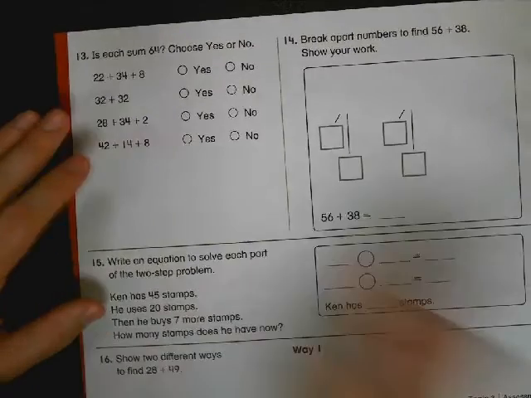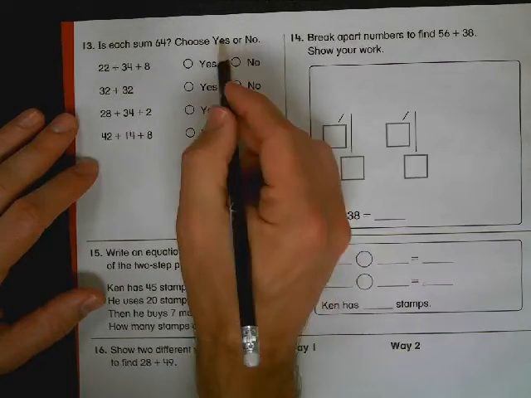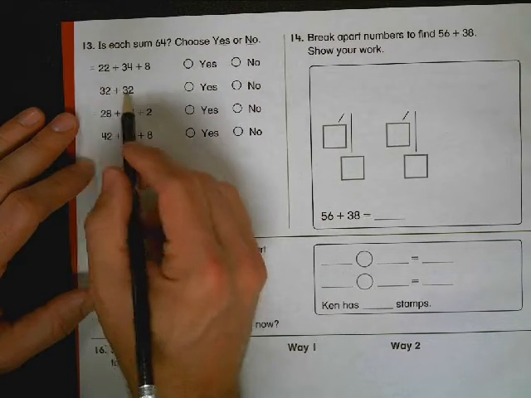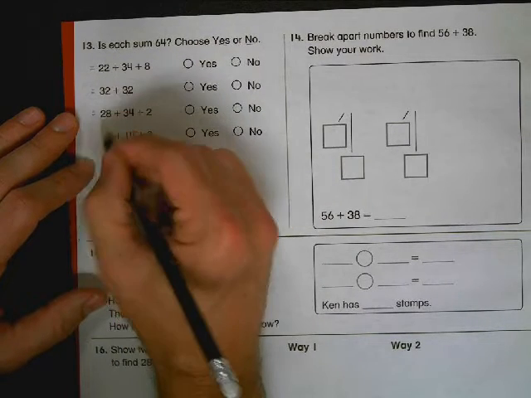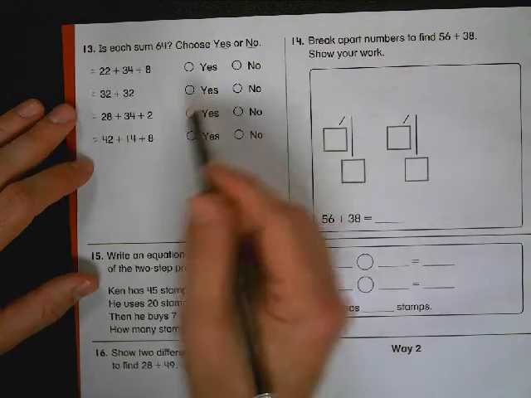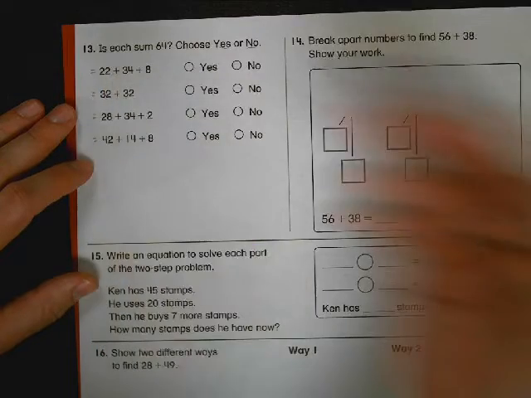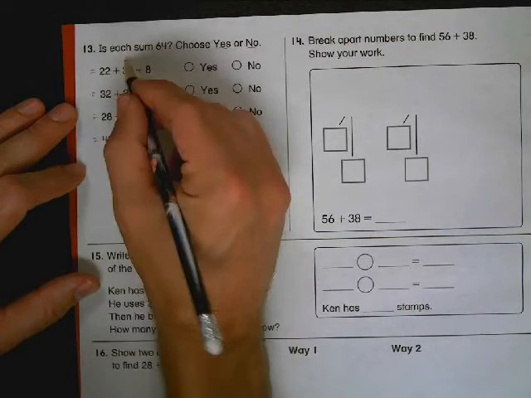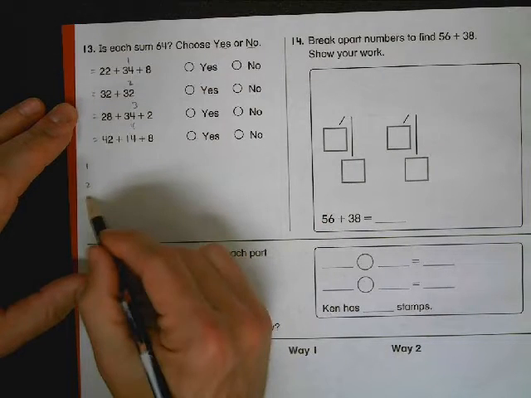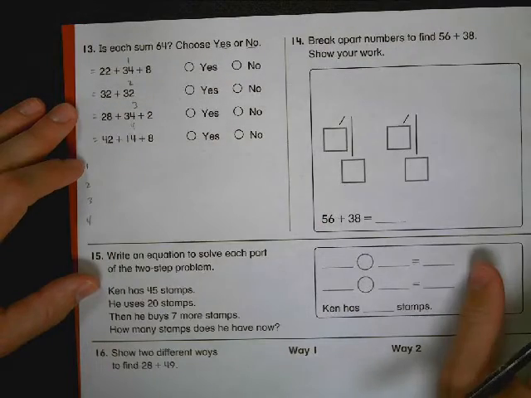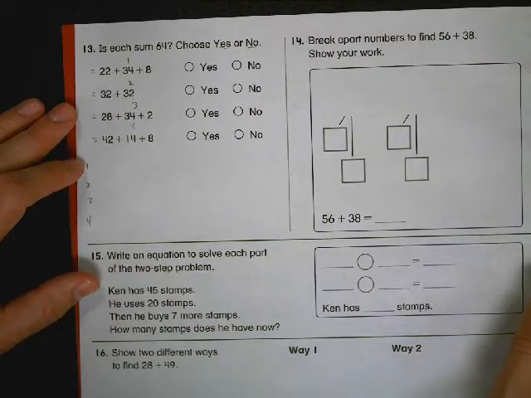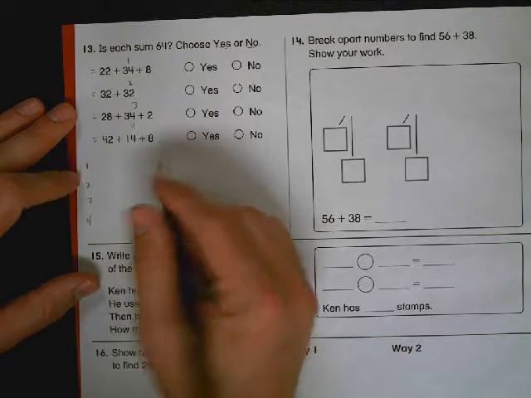Have them show their work on the hundreds chart. It's a strategy. It even gives you a hundreds chart built in. On the back, is each sum 64? Choose yes or no. Solve them all over here. Now, is this going to take your child some process? They could guess. Some of them are at that point where they're just guessing on this. They need to actually apply the skills, either open number line. So you can number them 1, 2, 3, 4, and come down here and solve them. Use the hundreds chart, open number line, compensation, breaking apart. So I'll do some breaking apart down here.